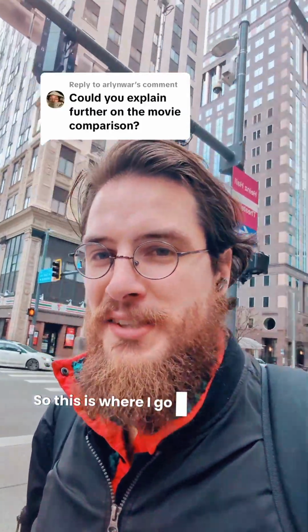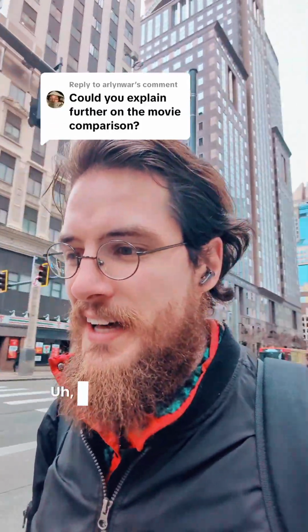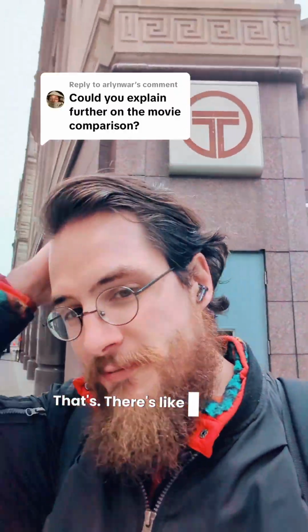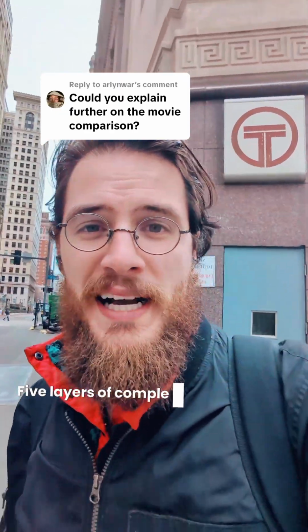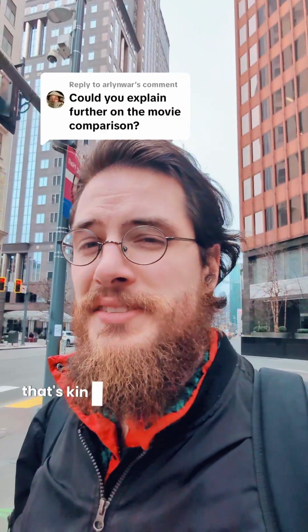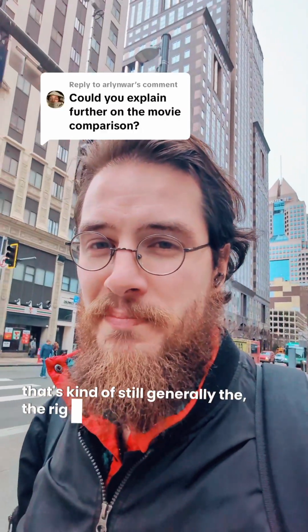So this is where I got started. That's a very simple explanation. There's like five layers of complexity beyond that. But that's still generally the right mechanism.